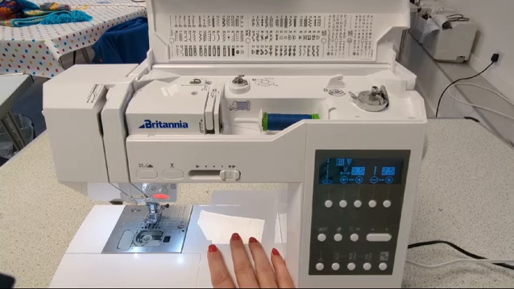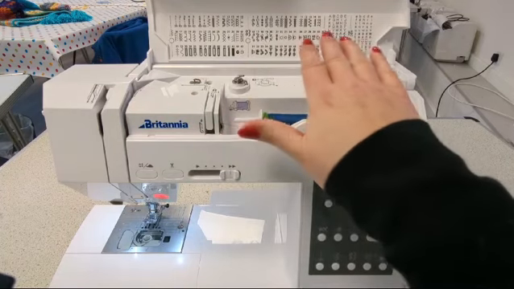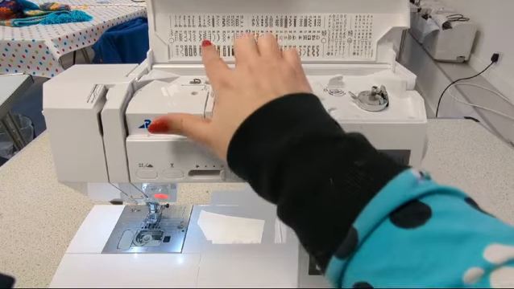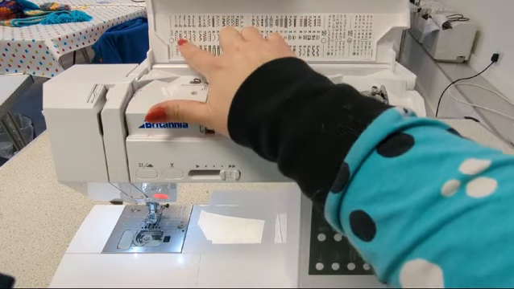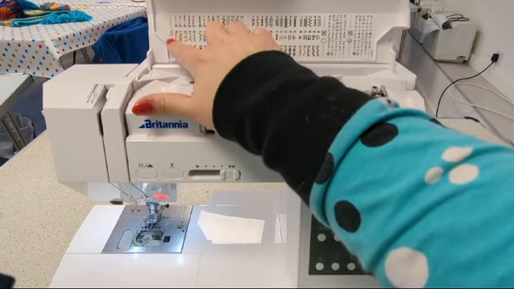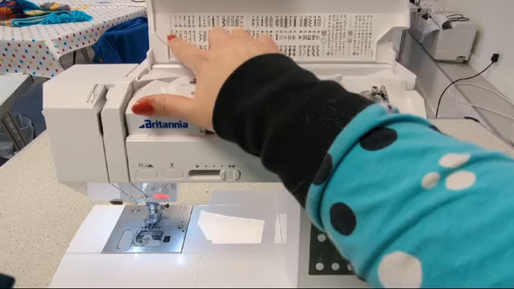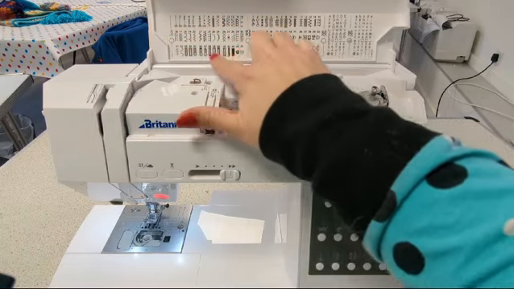So the first thing is you have to understand how they are presented up here, and they're presented to you in folders. So this is your first folder, and you can see the picture here of the straight stitch and the zigzag stitch. So these are all your practical kind of utility stitches all together in this one folder.